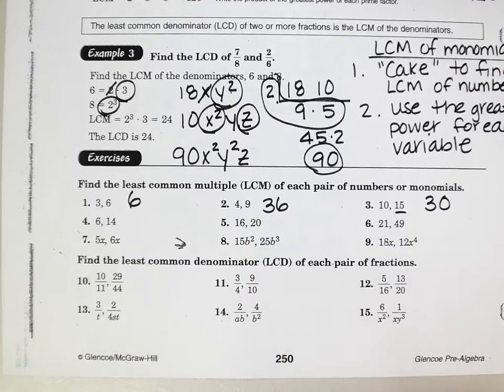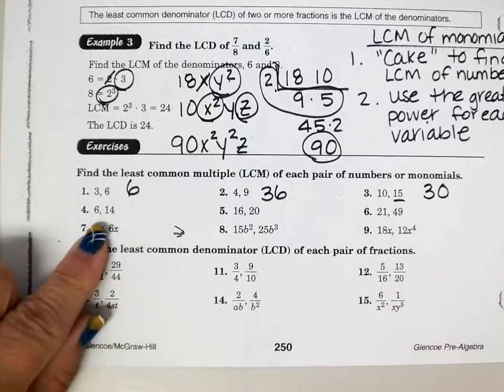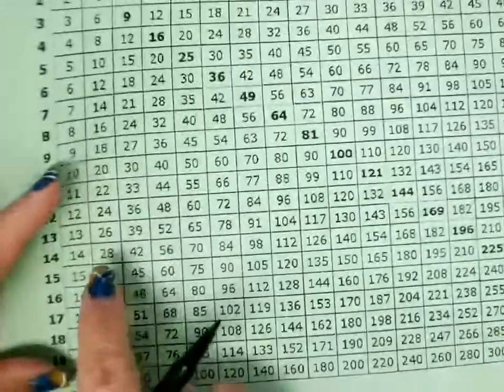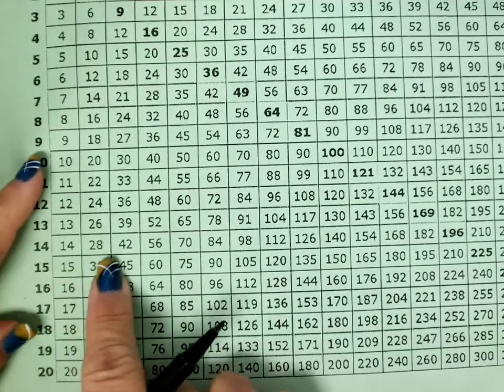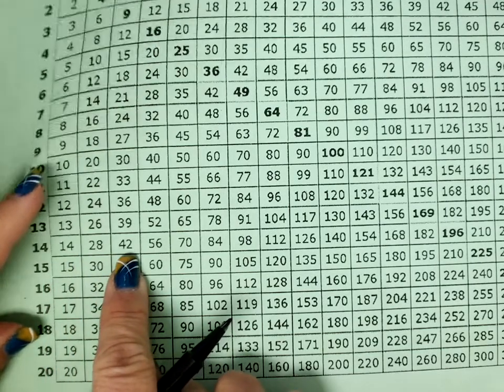Till I get bigger numbers, I'm not going to worry about the cake method, if I can do them in my head or if they're on here. So I've got 14s and I want to use 6. So I'm going to keep going until I find one that 6 goes into. There it is, 42.